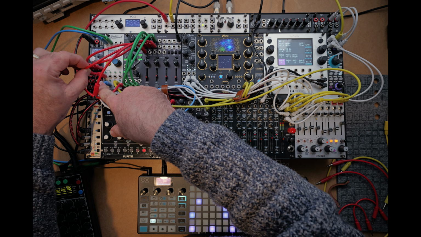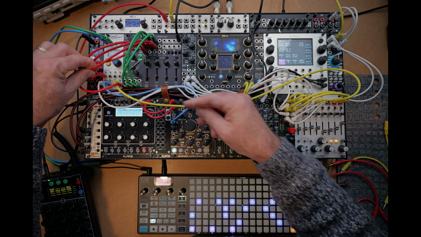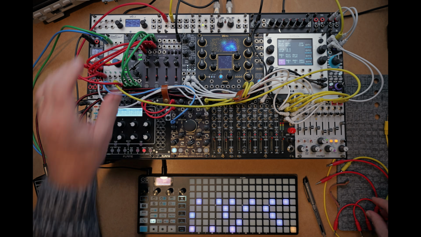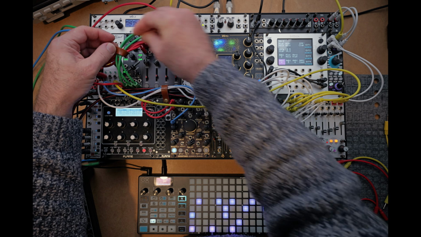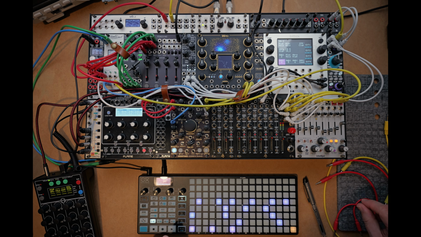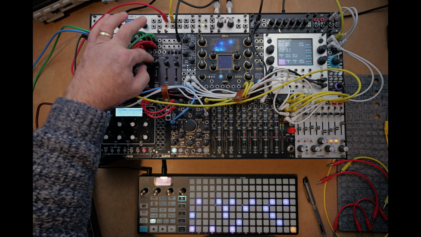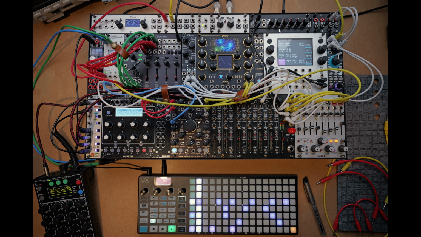And I set up extra gates here out of the Befaco MIDI thing, so it gets a little bit tricky on the patching. But what we've done now is we're now sending 3 gates over MIDI on 3 separate MIDI channels to Punch MG, which will now open up these 3 channels here, and we'll hear the 3 different oscillators.